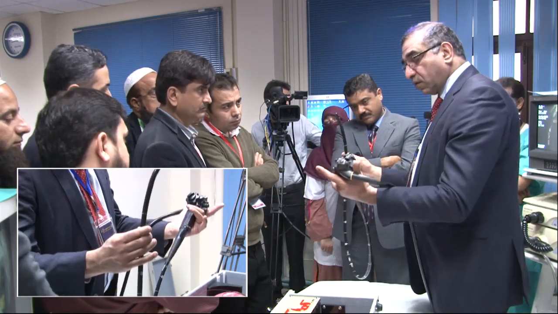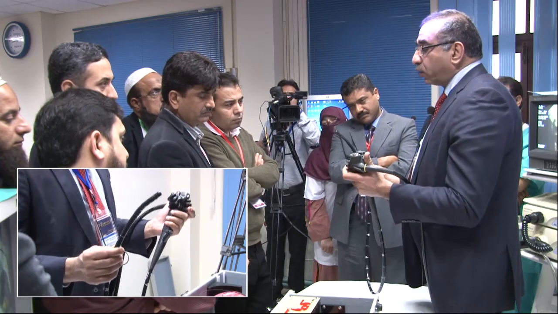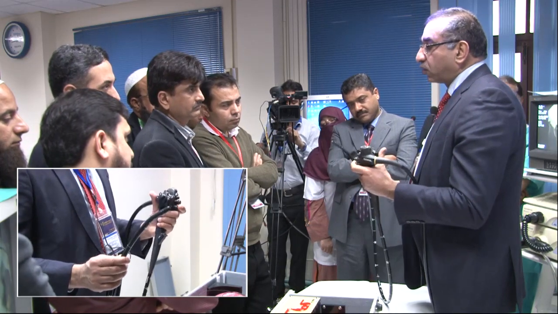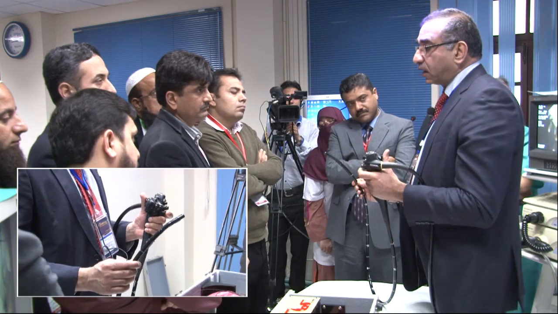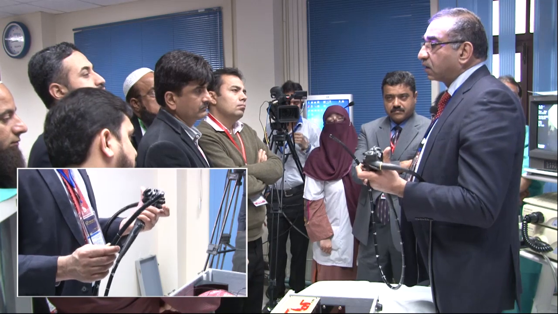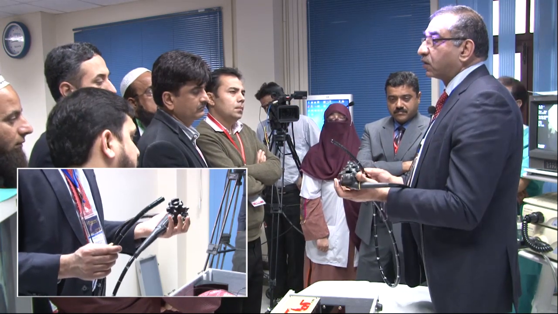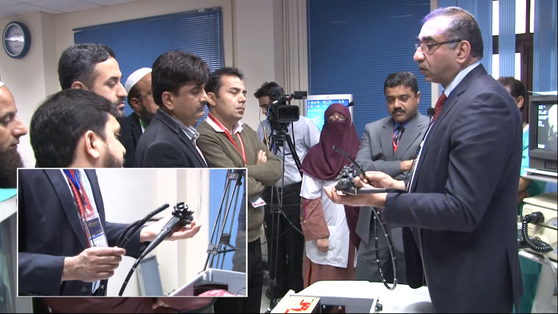So just to familiarize, you normally hold up the scope like that. Always make sure that the patient is comfortable, and one of the ways to ensure comfort is not to inflate the duodenum too much. So do not keep your finger on the inflation button all the time.